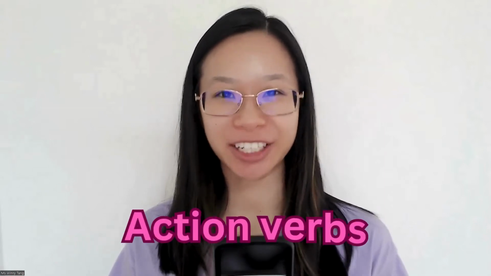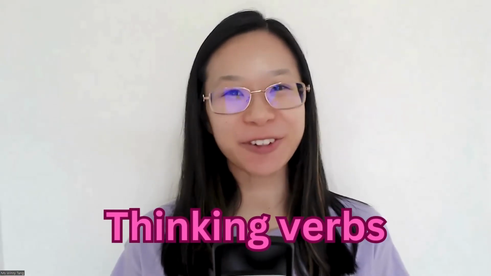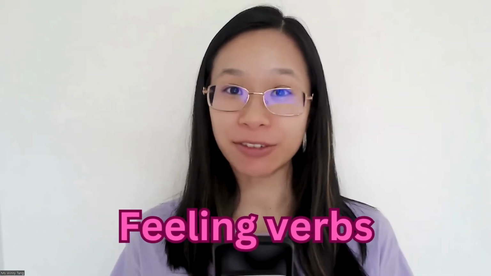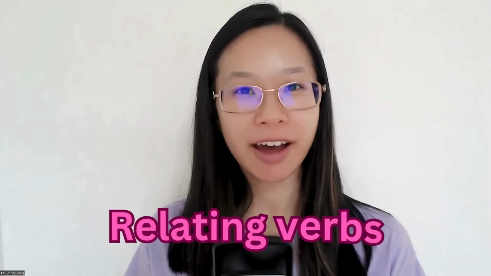Here are some examples of different types of verbs. So firstly, you've got your action verbs. This is to describe a physical activity or an action. You have your thinking verbs, which describe what the character is thinking. You have your feeling verbs, which describe how your character feels. There are also saying verbs, which describe how your character spoke. And you also have relating verbs, which describe how the character relates to other parts of the story.